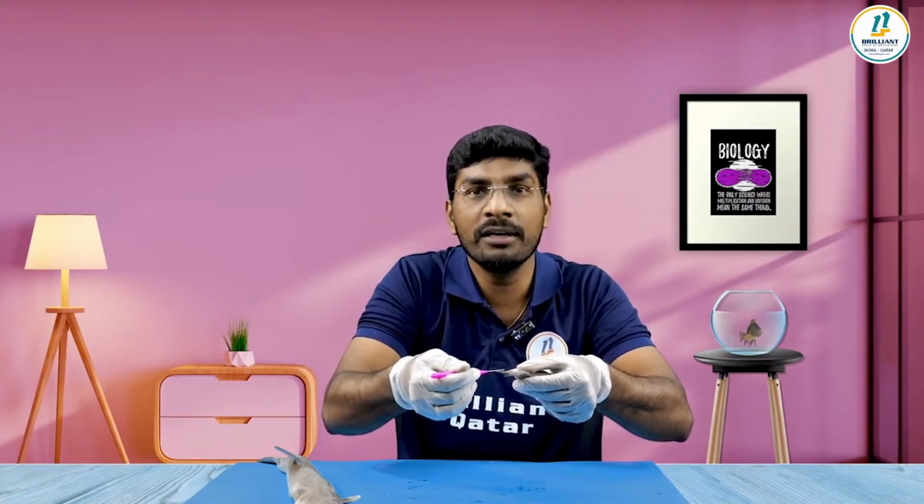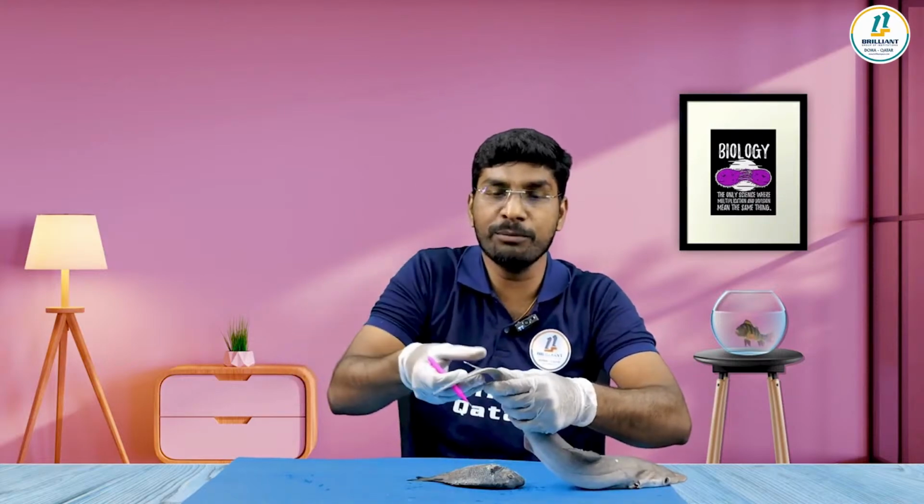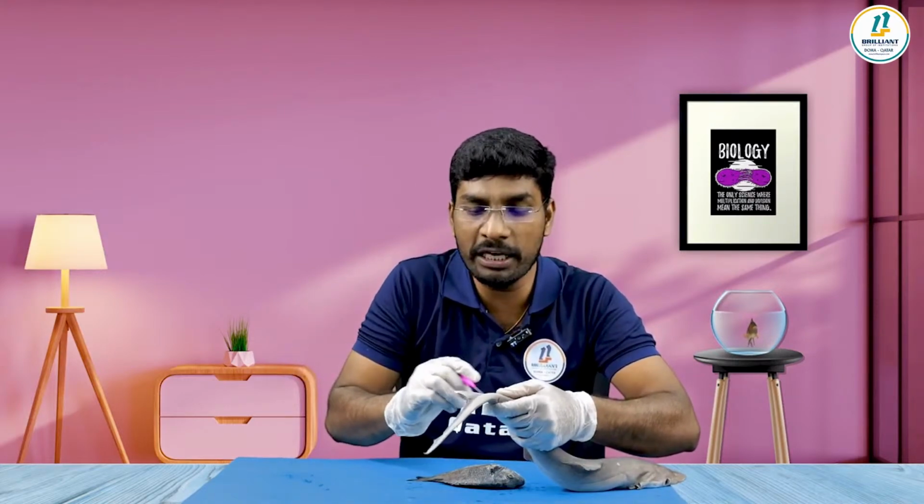Homocercal caudal fin gives two equal lobes. But in cartilaginous fishes, look here, one big lobe is there, one small lobe is there. You cannot cut this fin into two equal halves.